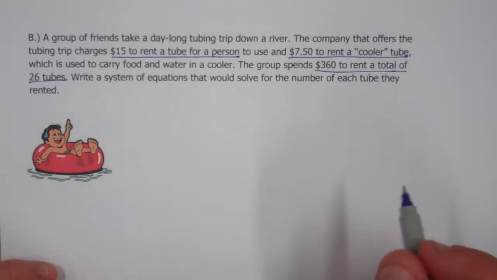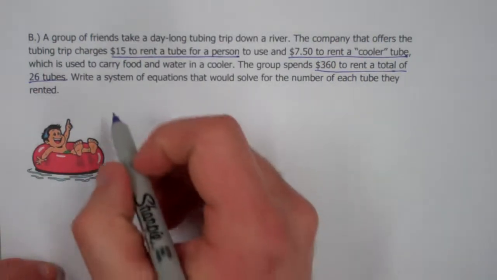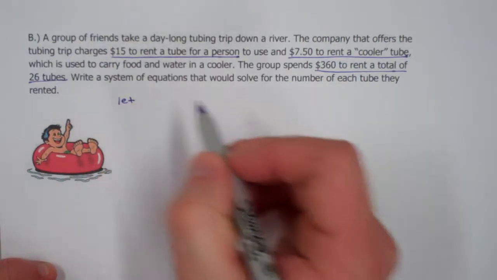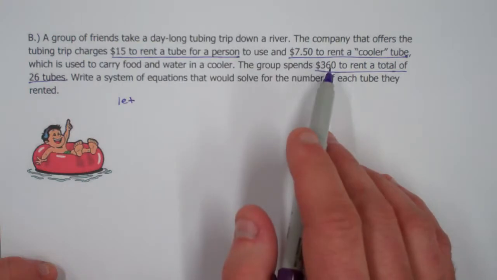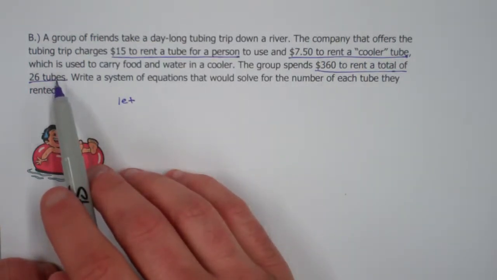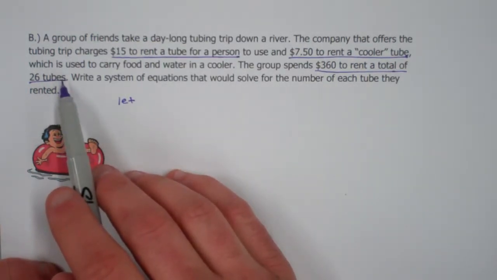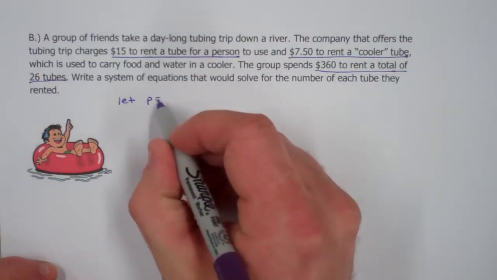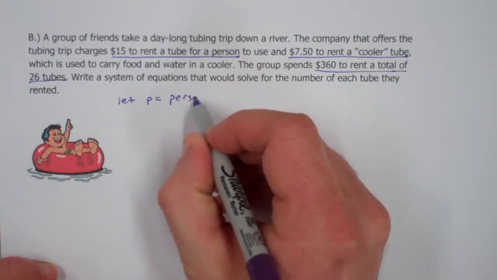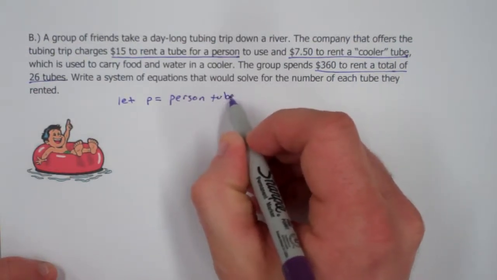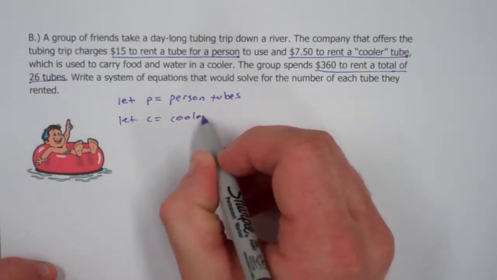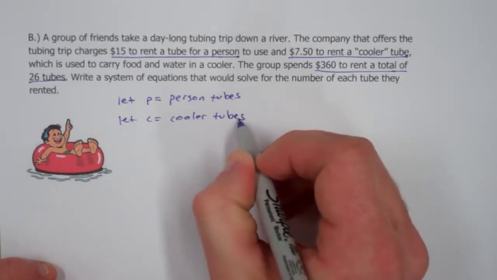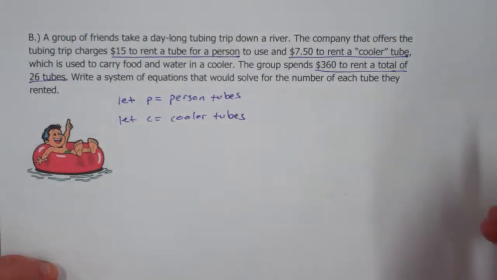The one thing we need to do first is define our variables. So let's think about what we don't know in this problem. Well, we know how much it is to rent each one. We know what the total was and how many tubes together. But what we don't know is how many of each tube was rented. So let's let P equal, we'll call them person tubes, or tubes for people. And let's let C equal cooler tubes, or tubes just for coolers. They're at a different rate, and so that's going to be important.